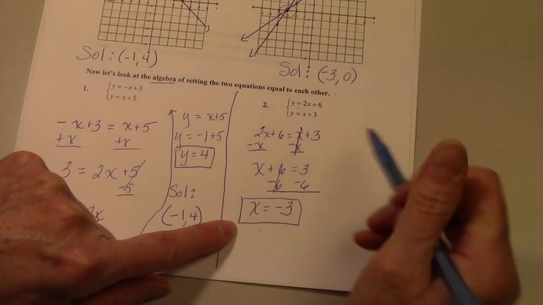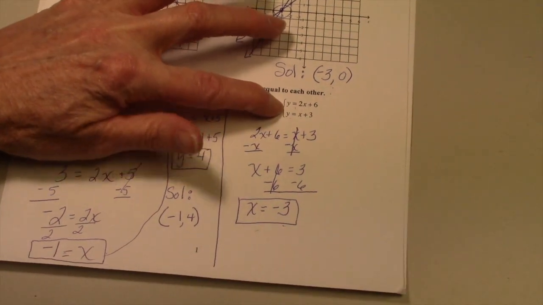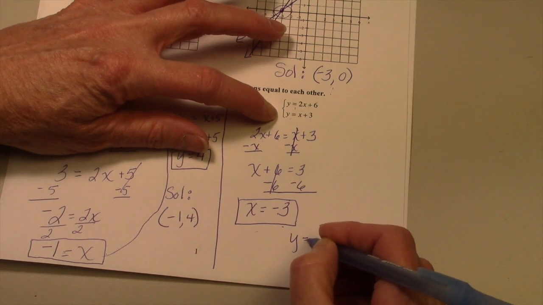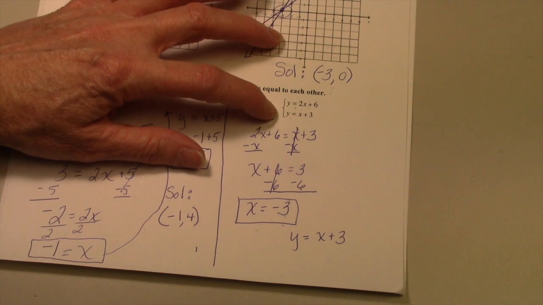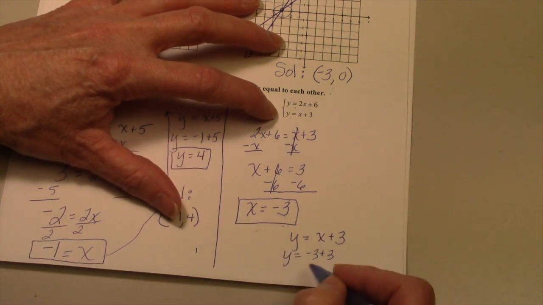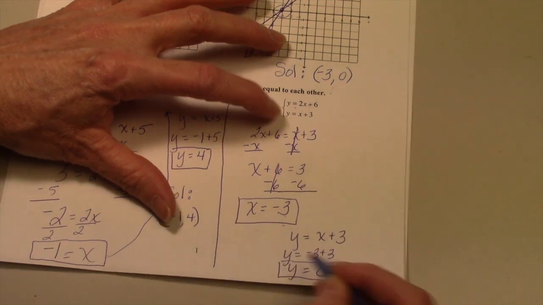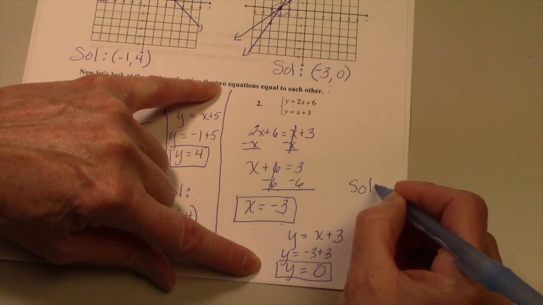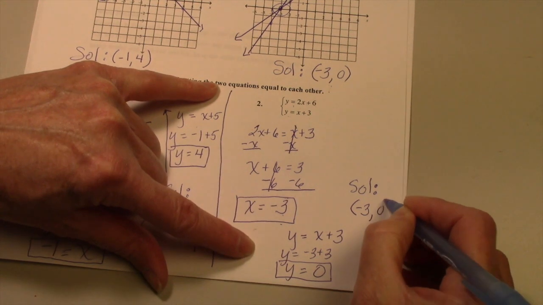Now I'm going to substitute into one of the equations. Pick whichever one looks easier. The second one looks easier. Y equals x plus 3. Well, we just said x is negative 3. So y equals negative 3 plus 3. Guess what? Y equals 0. X and y is done. My solution for these two was negative 3 comma 0.